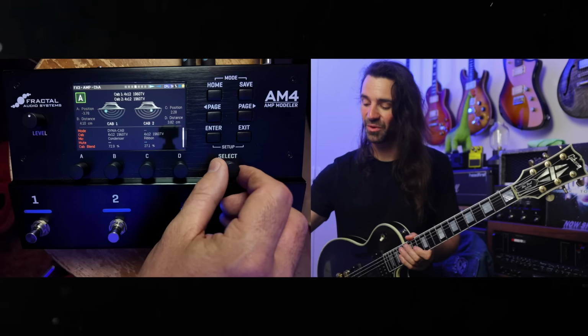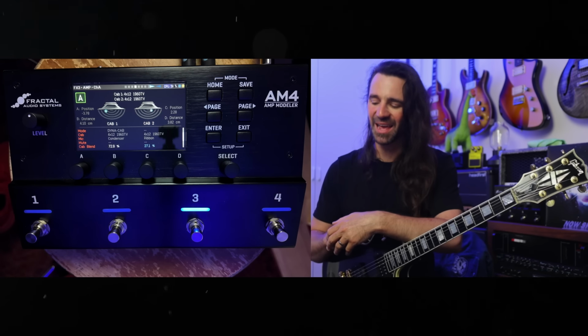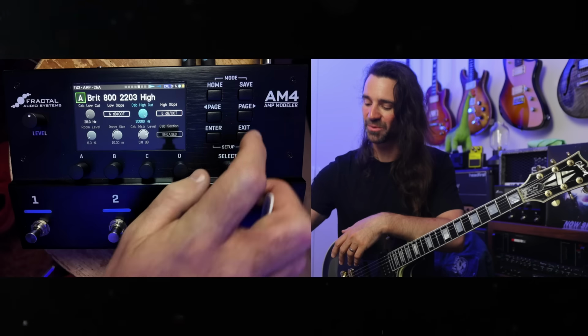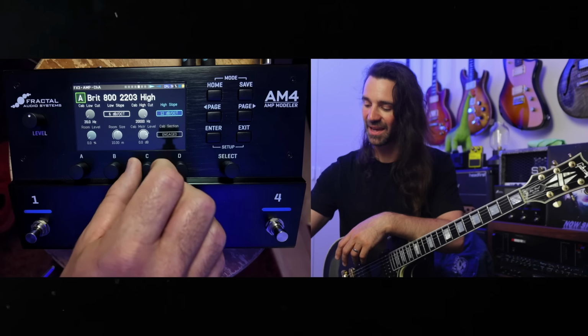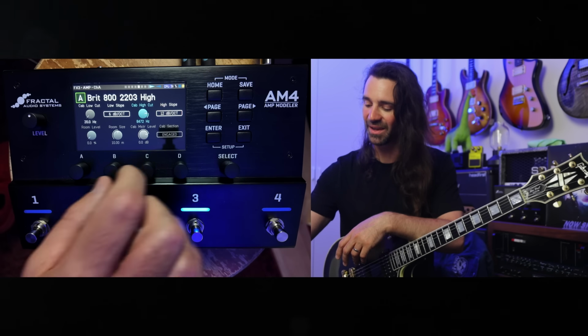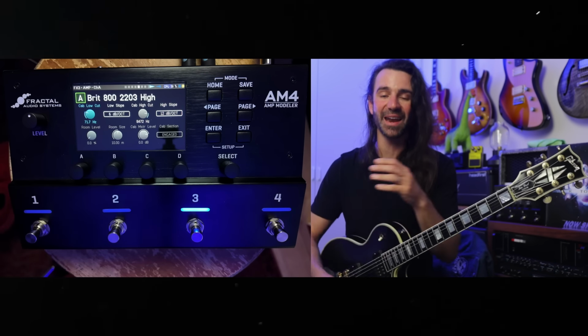Pretty happy with that. I do have the option to change the blend between the two cabs. I'm going to leave it where it is at the moment. I also have the option, of course, to add some filtering in here. So if I wanted to add a little bit of a high cut with, say, a 12 dB per octave slope on here, I can do that, and I can add a little bit of a low cut in here just to kind of fine tune that amp and cab sound.